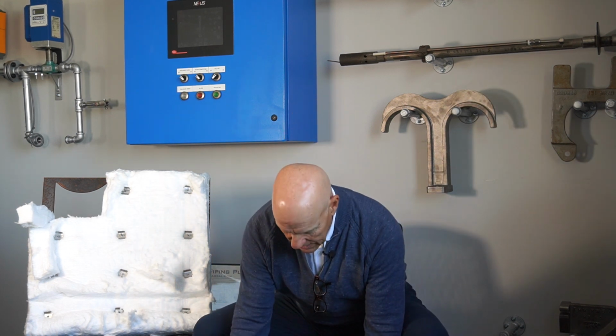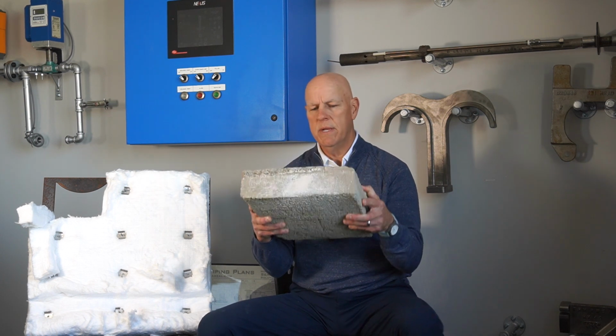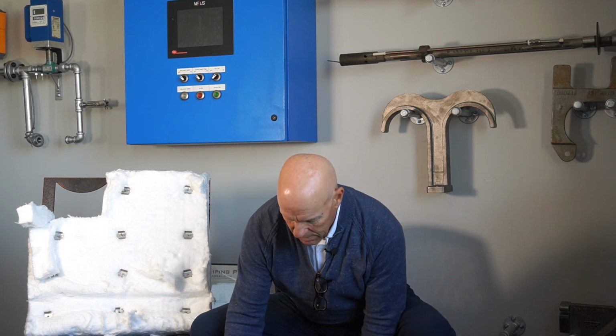So typical refractory like this is called blanket refractory or ceramic fiber. It is rated for the low 2000s, like 2,200 degrees F. Hard refractory like this, it can go up to 3,000 degrees, depending on the chemistry of the refractory. So it can go up much higher than ceramic fiber can. In the midstream, you never need anything more than a blanket rating is fine.